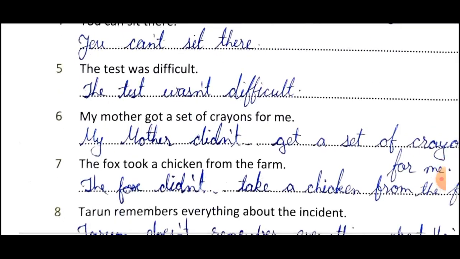Next is: the test was difficult. Was is your helping verb and you have to add not after it. Here you can use the short form also, and the sentence will be written as: the test wasn't difficult.